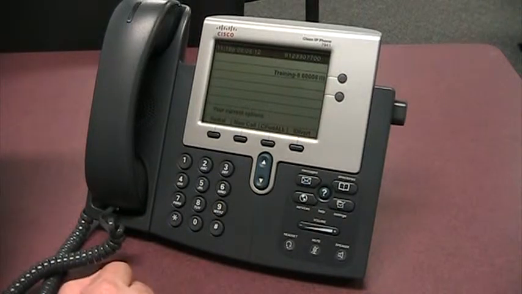So that's it for the dialing and receiving features, the basic version of dialing and receiving, that is. And again, other aspects such as transferring and placing calls on hold, those kind of items will be in other tutorials. Thank you.